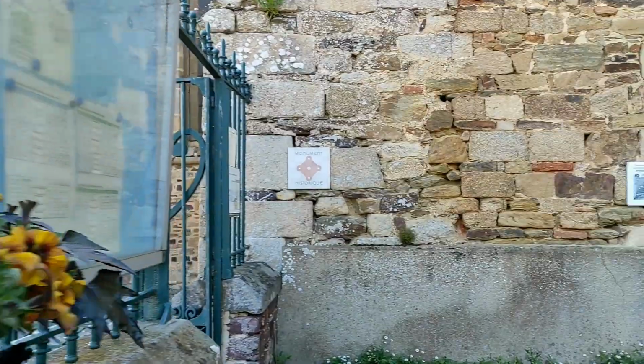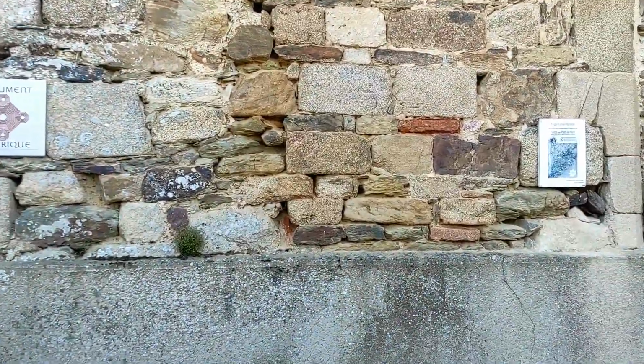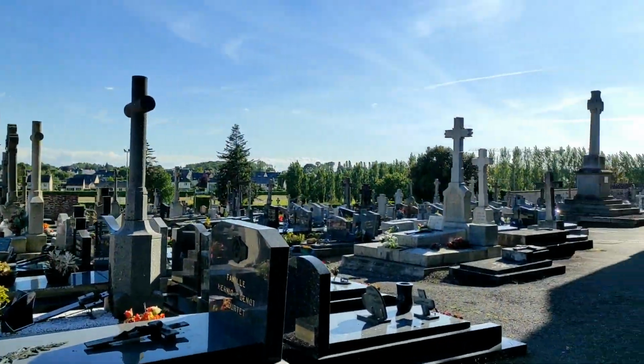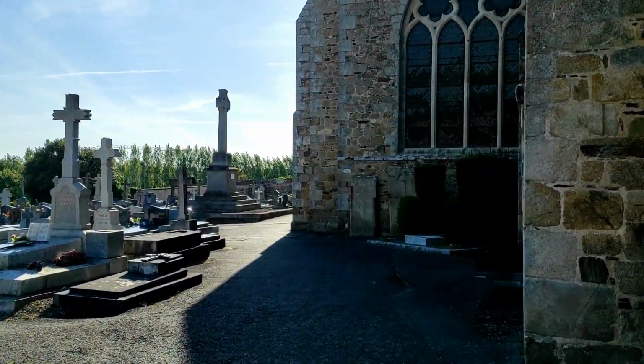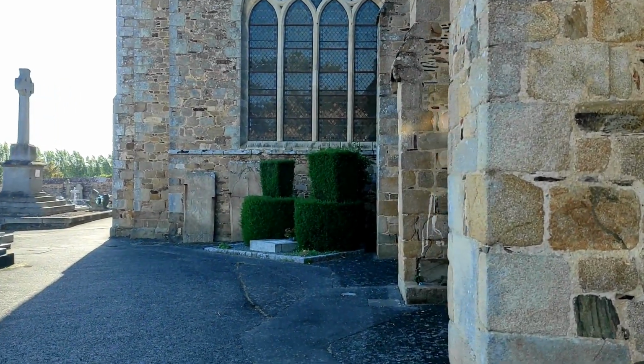Leave the Abbey Church, walk through the cemetery, and observe the bell tower located to the west of the building.